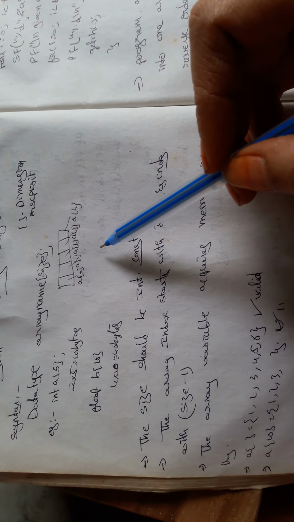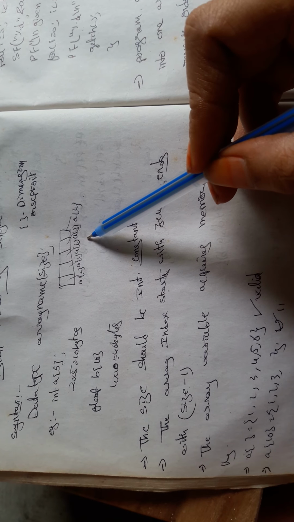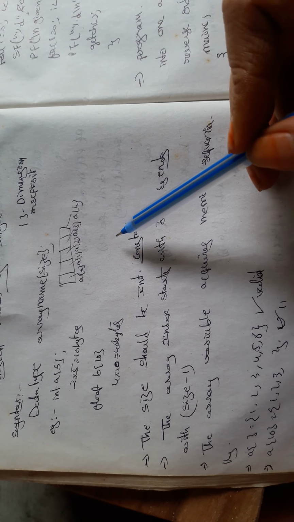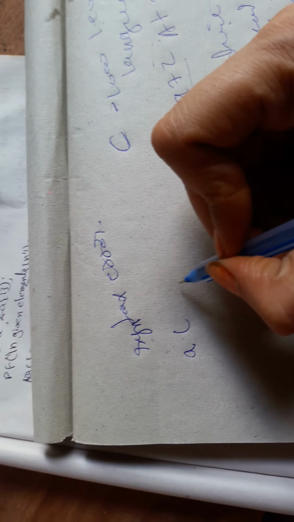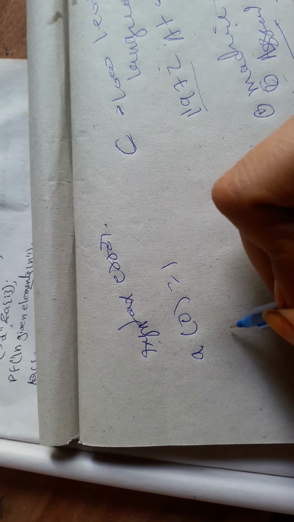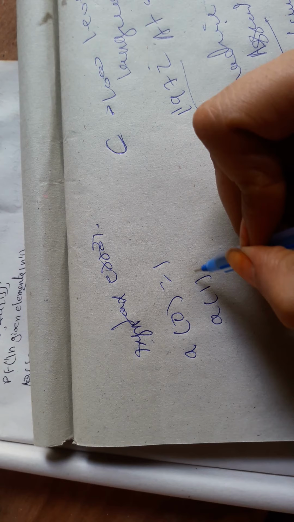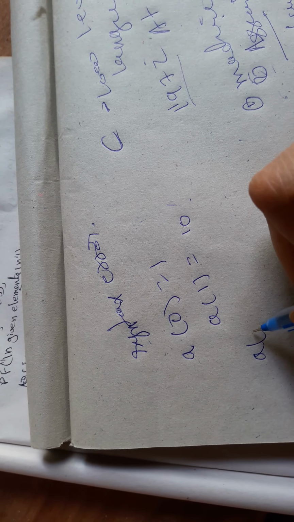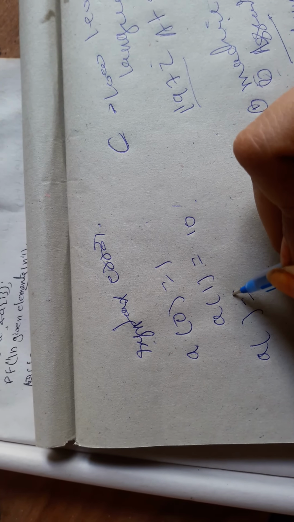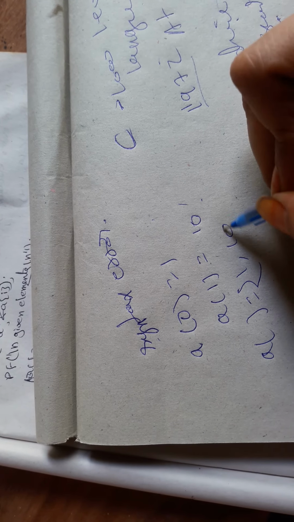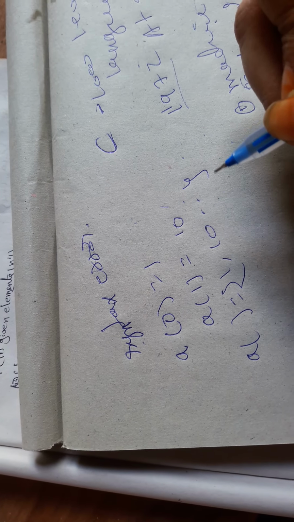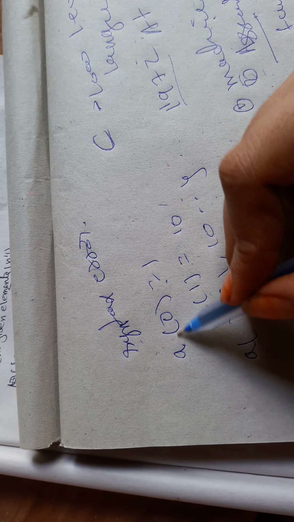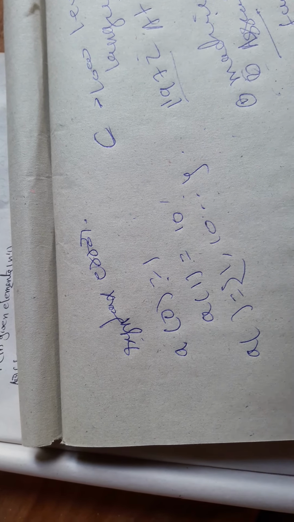Otherwise we are writing a[0] equal to 1, a[1] equal to 2. We can write like this also. Got it? Look, a[0] equal to 1, a[1] equal to 10. Like we are having the values, we are writing like this, or we are writing 1 10 up to so on. Got it? This is known as an array. An array must contain some value.